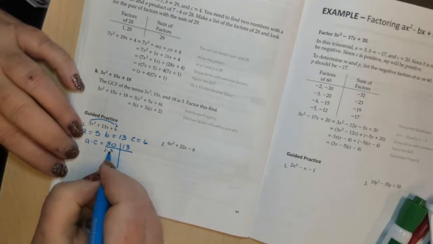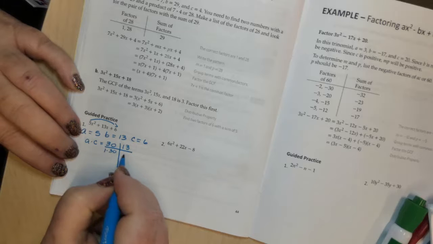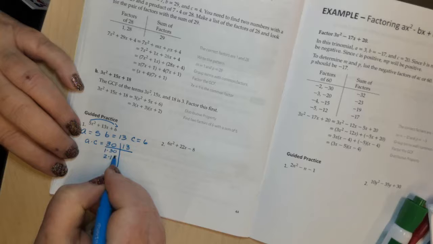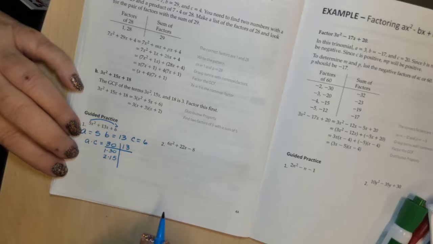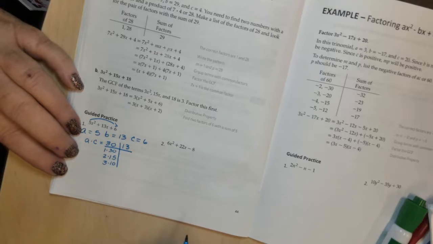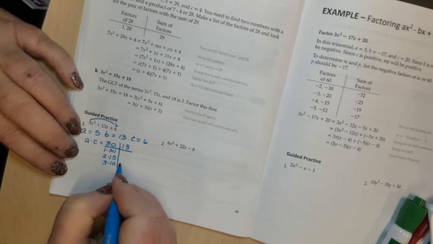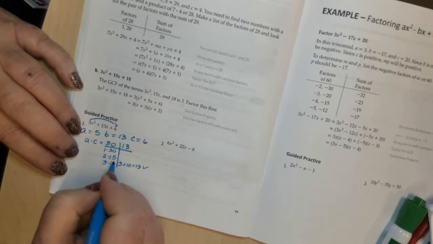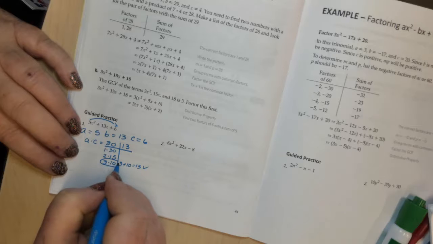1 times 30. Does that add up to 13? No. 2 times 15. Does that add up to 13? No. 3 times 10. Does that add up to 13? Yep, it does. 3 plus 10 equals 13. So these are going to be the ones you use, 3 and 10.